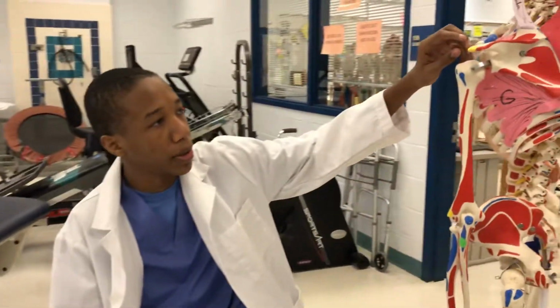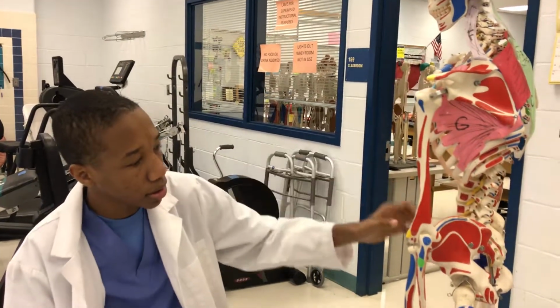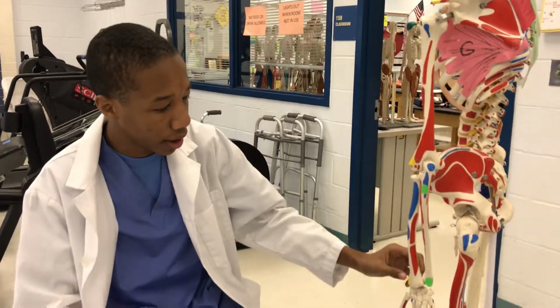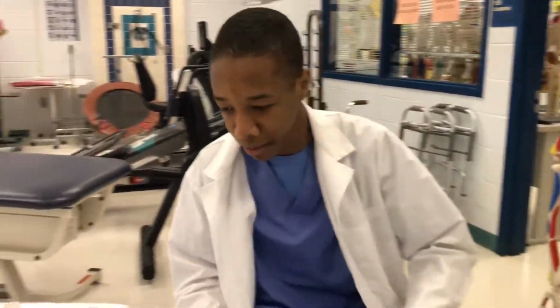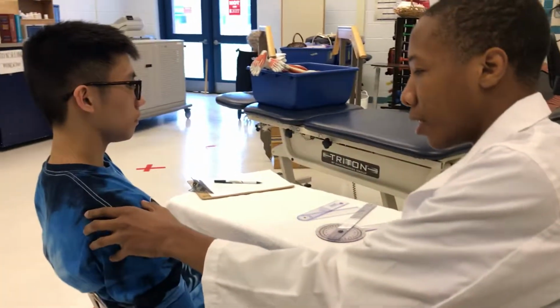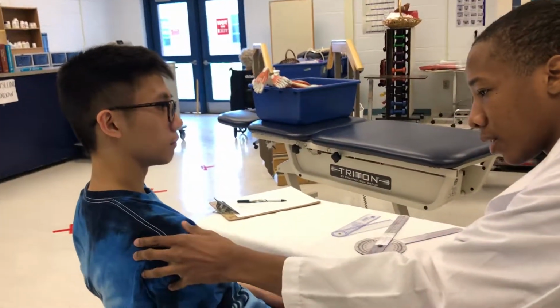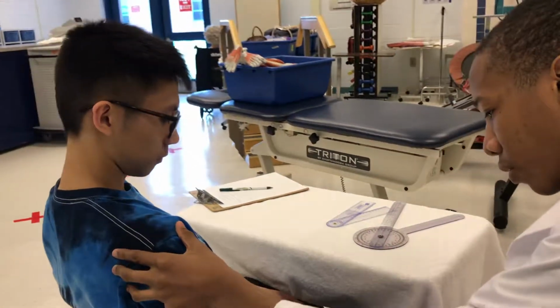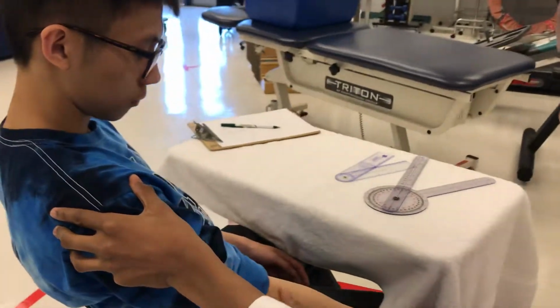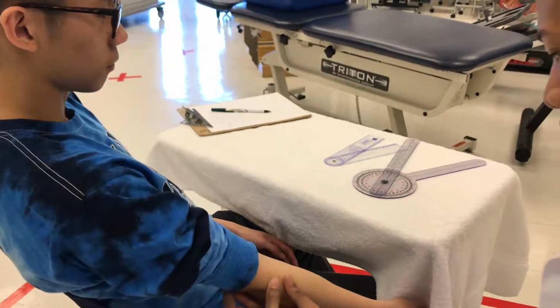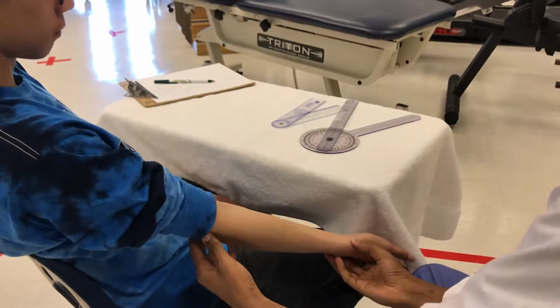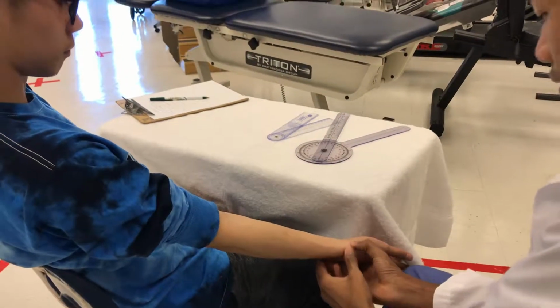I'm going to palpate the bony landmarks, acromion process, lateral epicondyle, and radial styloid process. The acromion process would be here, right there. Lateral epicondyle would be right here, and the radial styloid process would be right here.